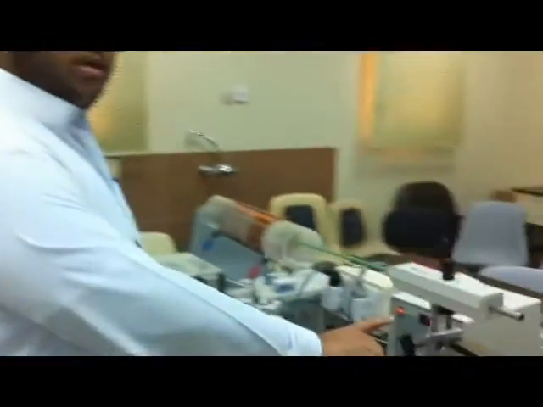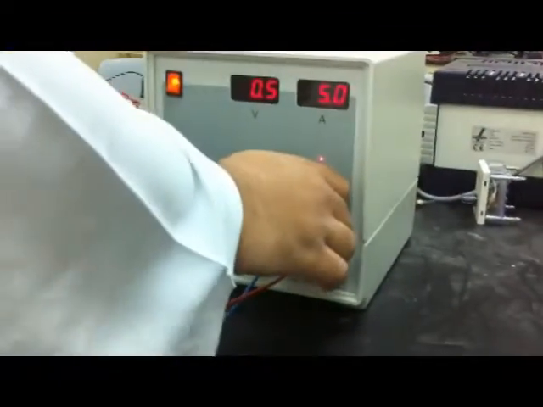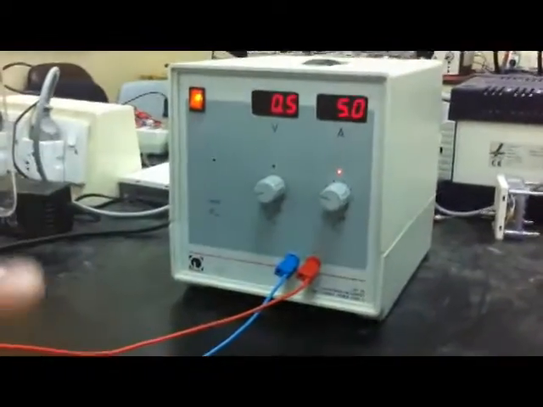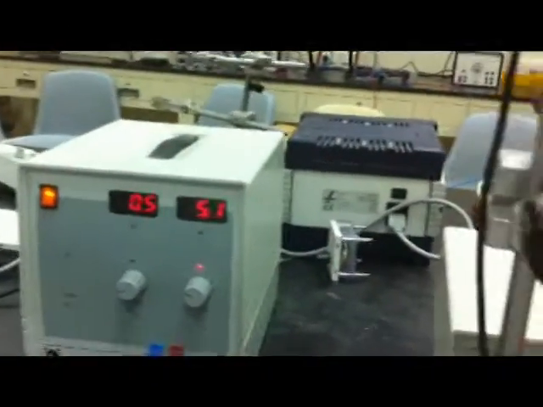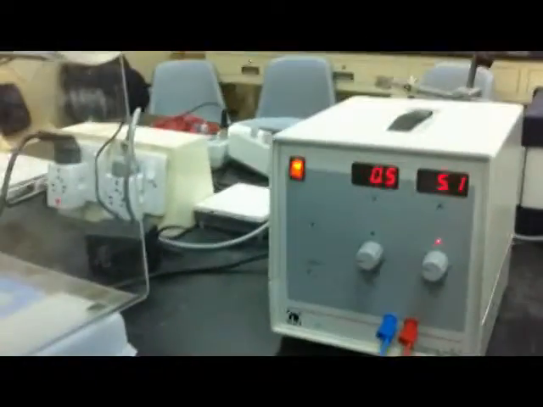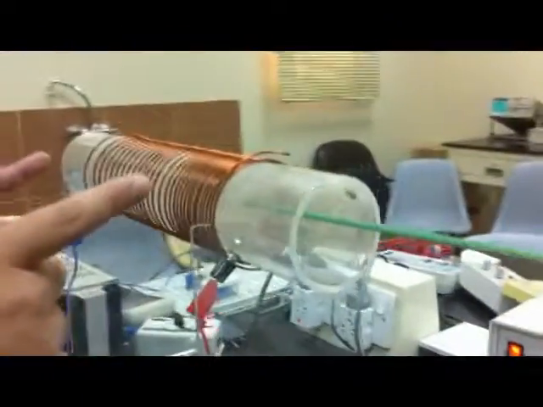We're going to keep the current constant at 5, and change the length, so the number of coils per unit length changes, and see if there's a change in the Tesla meter.